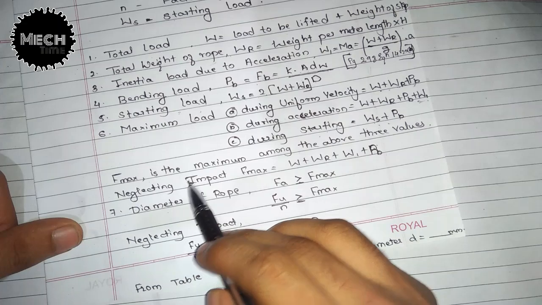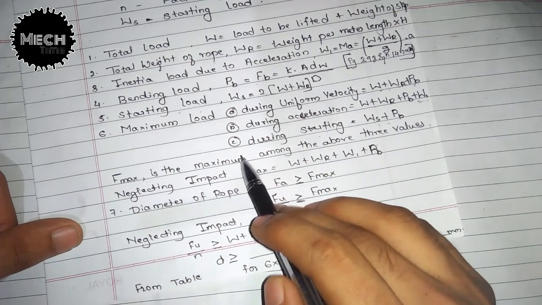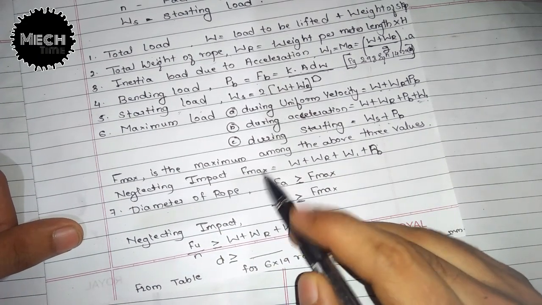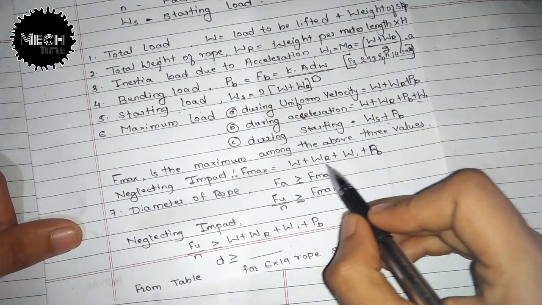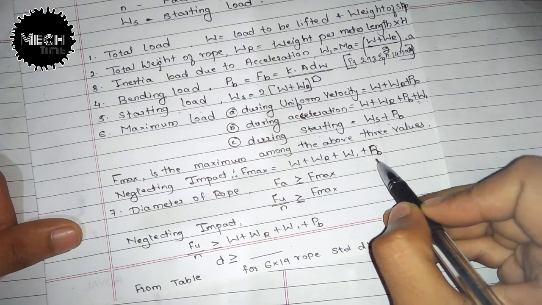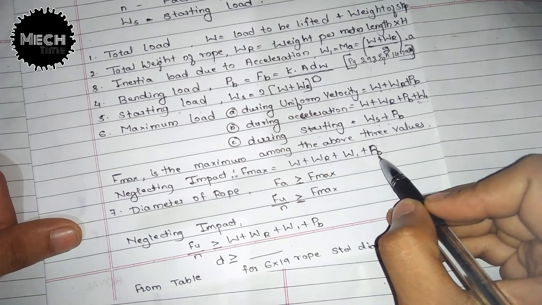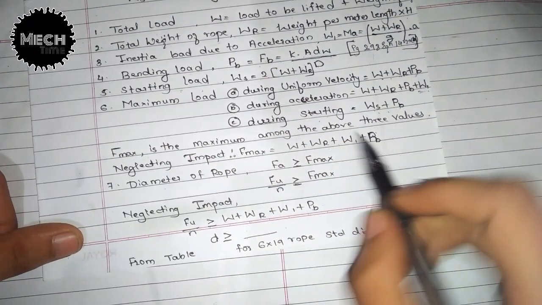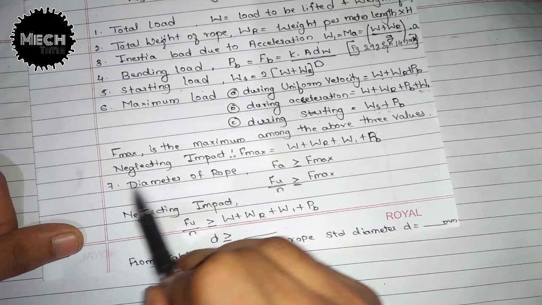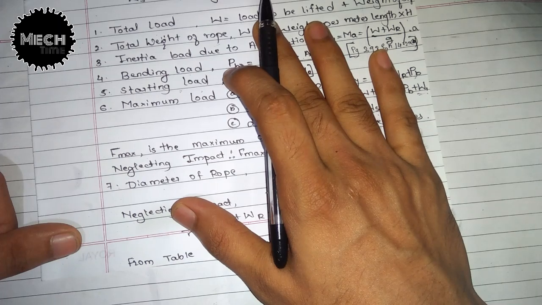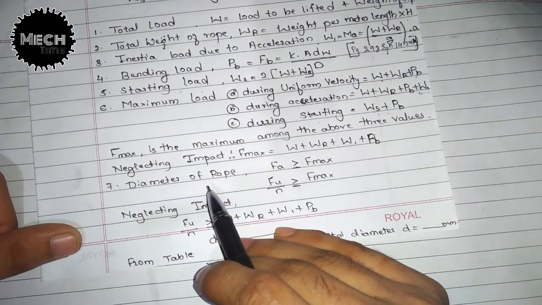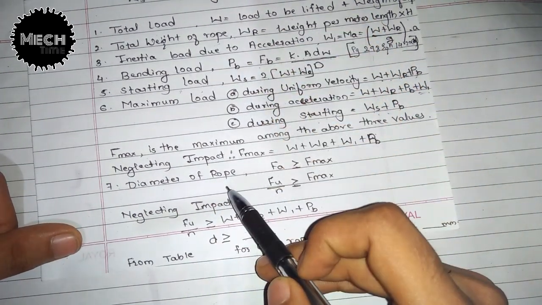Now we have to neglect the impact. After neglecting the impact, F max is equal to W plus WR plus W1 plus PB. Here PB is the bending load. Now at last you need to find the diameter of the rope. In every problem they will ask to find the diameter of the rope. So this is the procedure you need to go with.